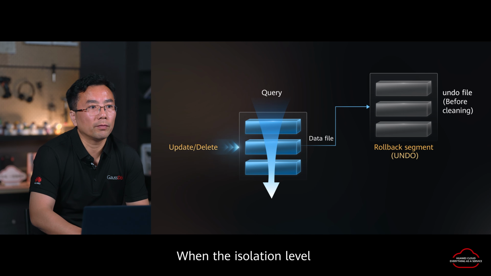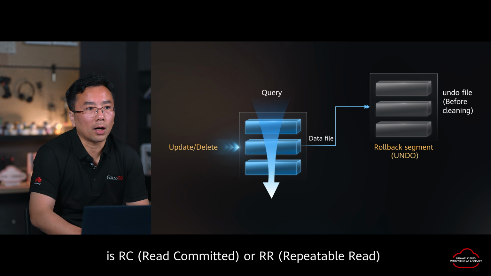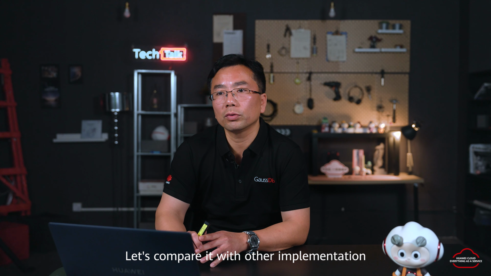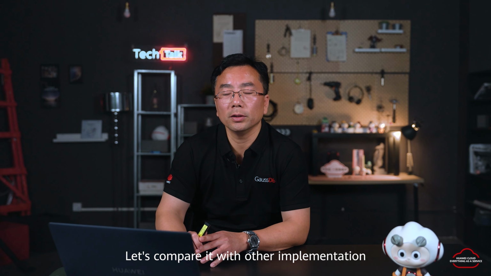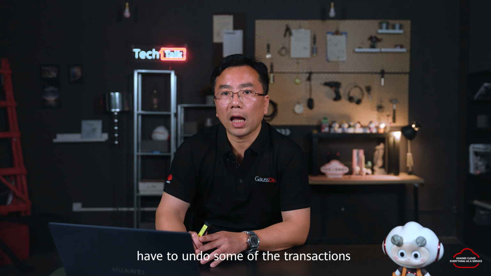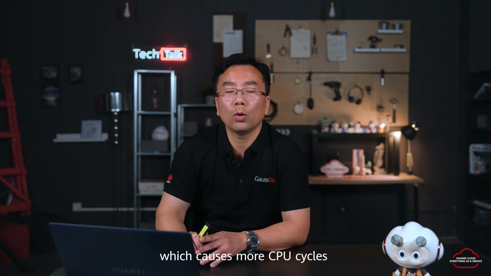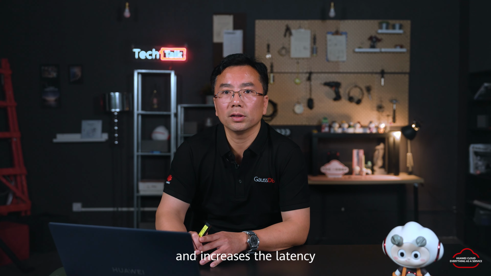When the isolation level is RC or RR, the transactions can look up the old version through this rollback segment. Compared to other implementations, the other databases might have to undo some of the transactions to regenerate the older version of the data, which causes more CPU cycles and increases the latency.